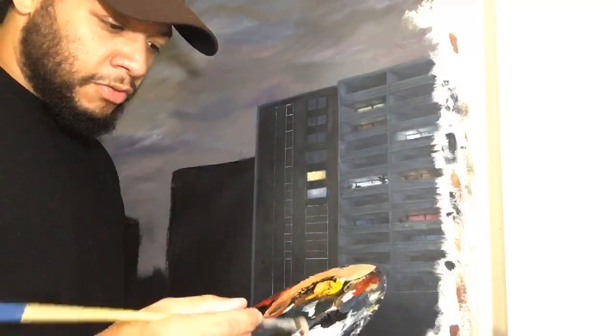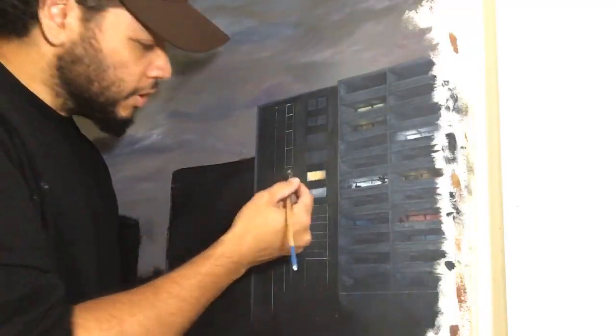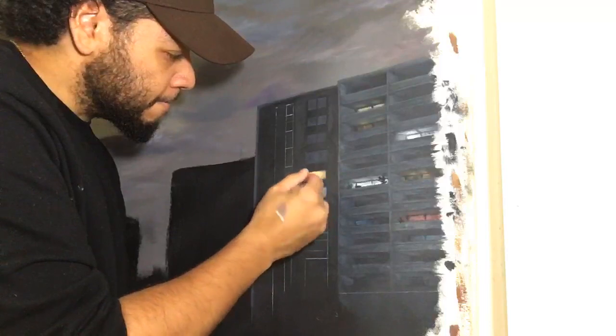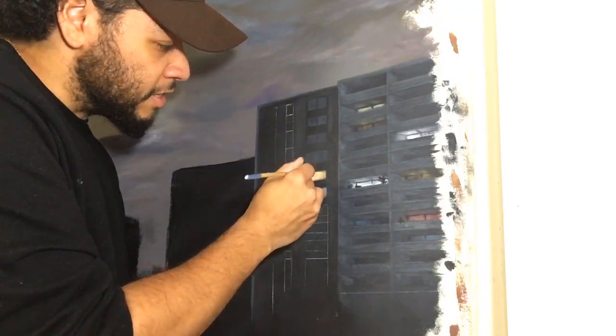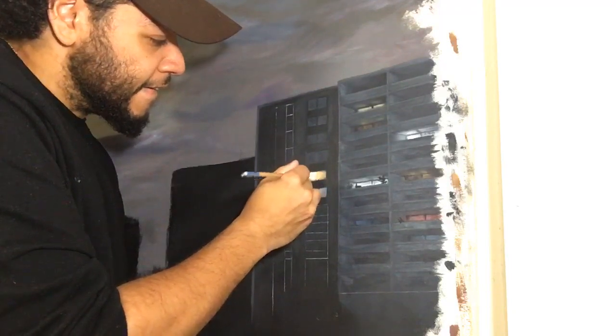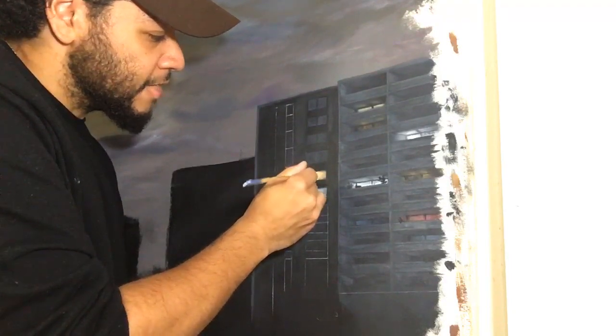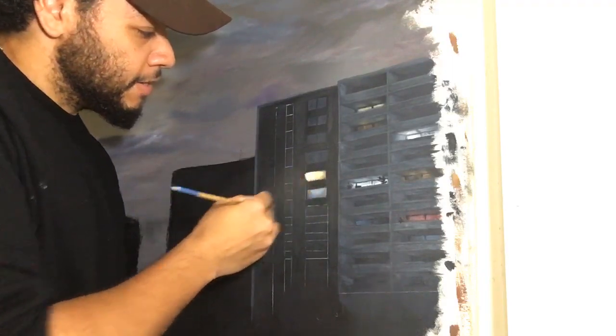And then again, moving over to this edge, we're going to put in some more lighter white paint. Just kind of, again, dab that in. Like so.